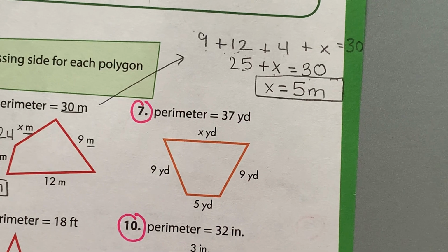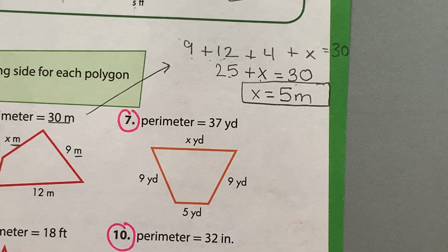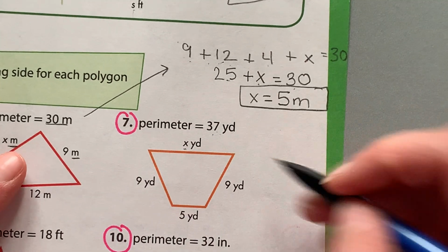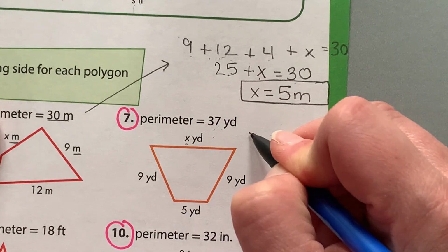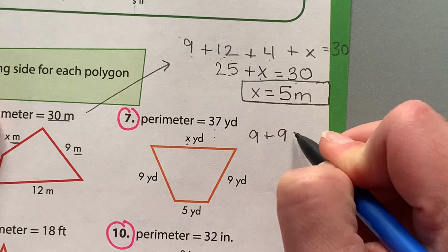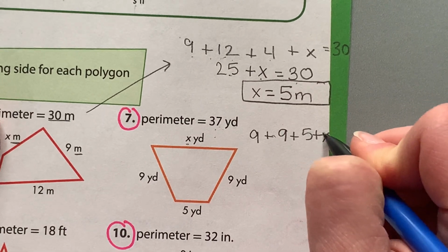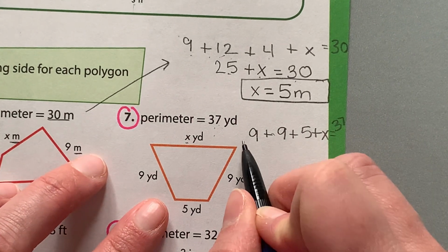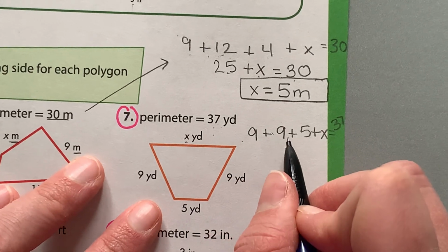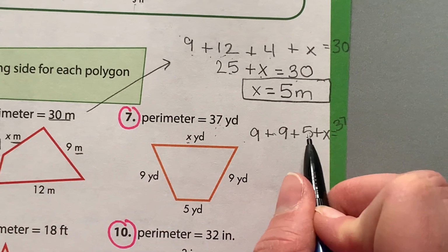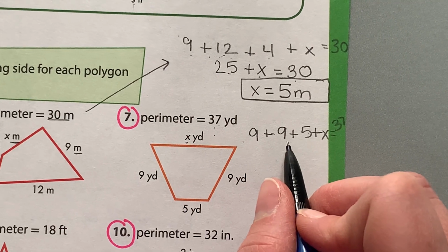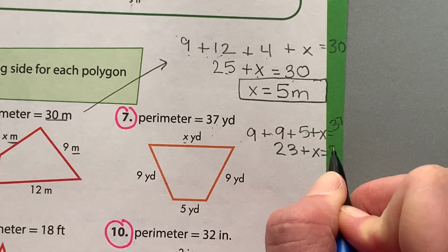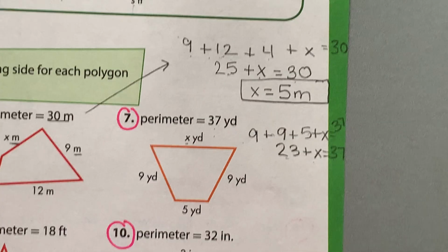Now for number 7, we're going to do the same thing. We have to add up all sides and then figure out what that unknown is of that x there to get us to our perimeter. So I have 9 plus 9 plus 5 plus x equals 37. Sorry, I'm running out of room on here. Hopefully you're doing it on another piece of paper if you are too. So 9 plus 9 is 18 plus 5, which is 23, plus x equals 37. So 23 plus what gets me to 37?